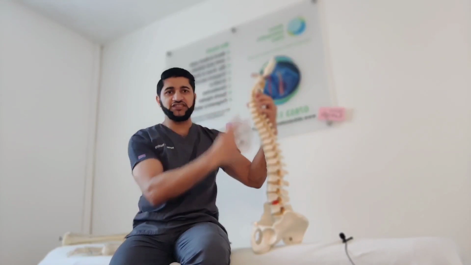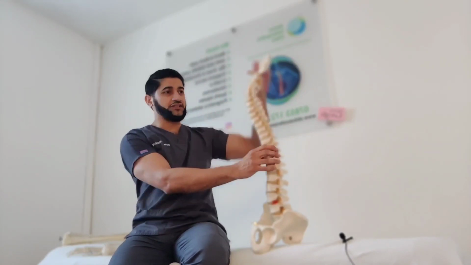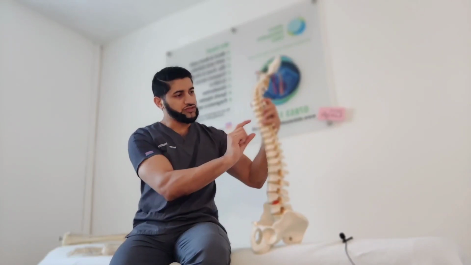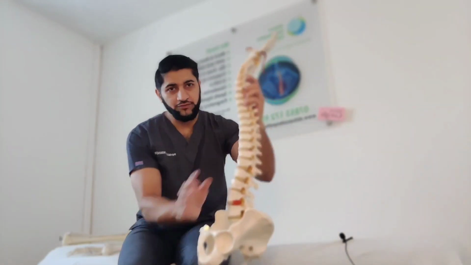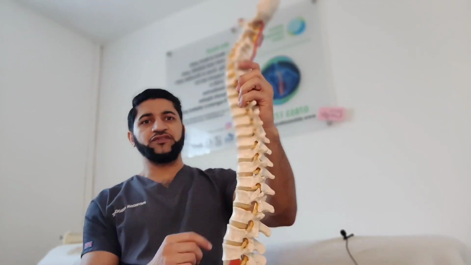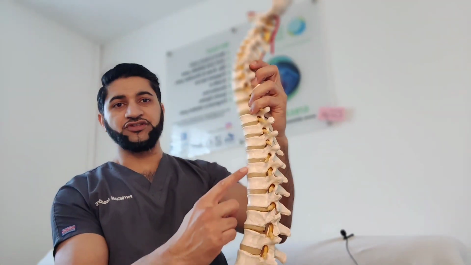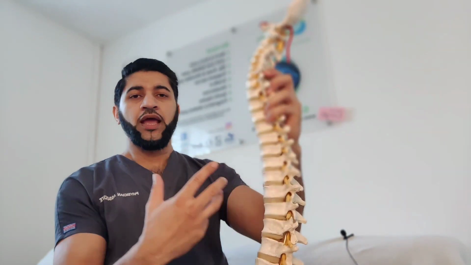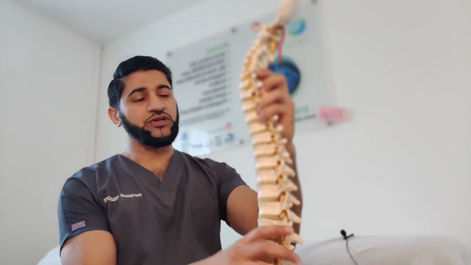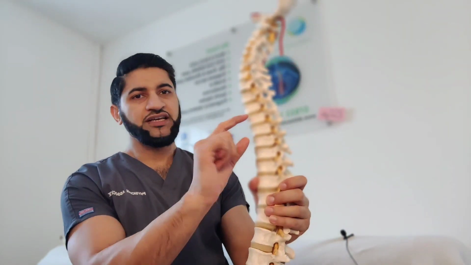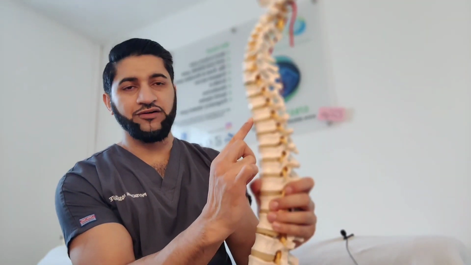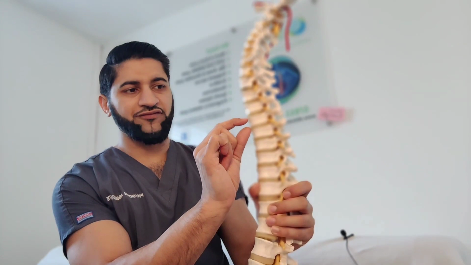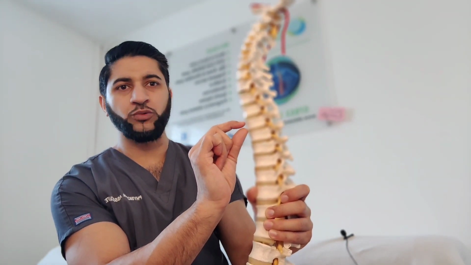Because it's an axial load, i.e. gravity pushing down on this, that heavy load occurs on these vertebral bodies, and essentially they are no longer able to carry the weight. Because they're no longer able to carry the weight in the same way, the frontmost aspect of this vertebral body starts to curve in, and it starts to drop inwards.